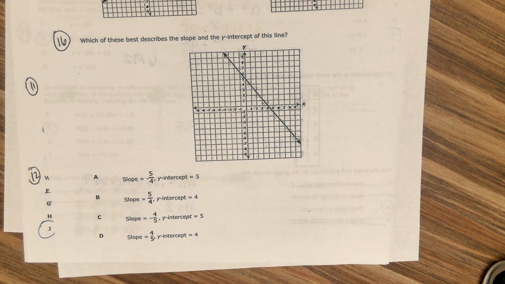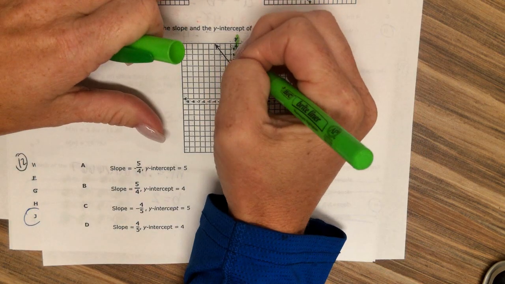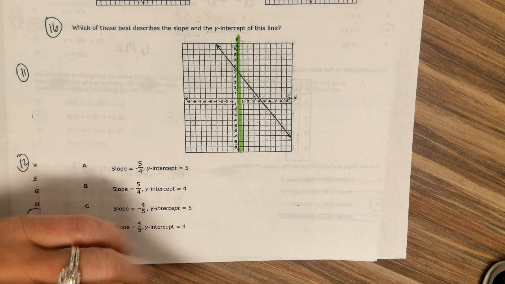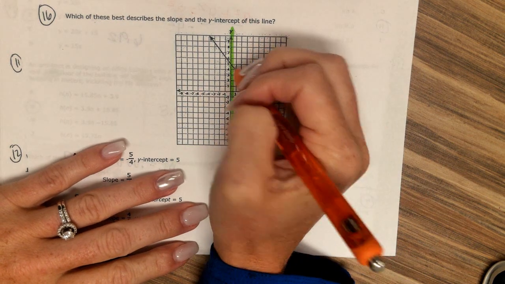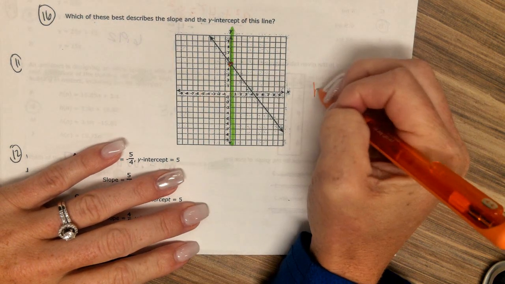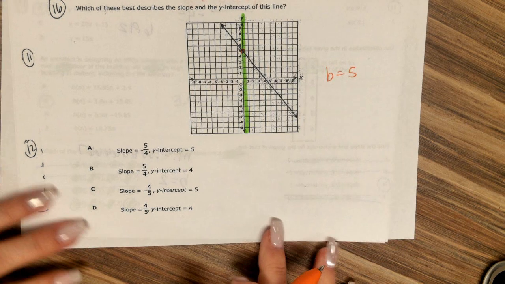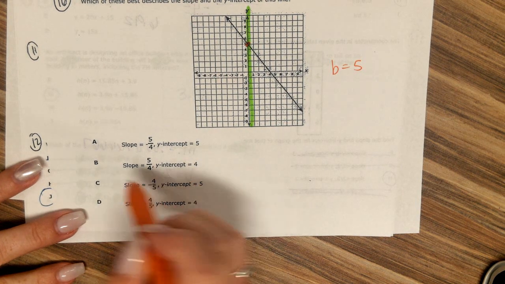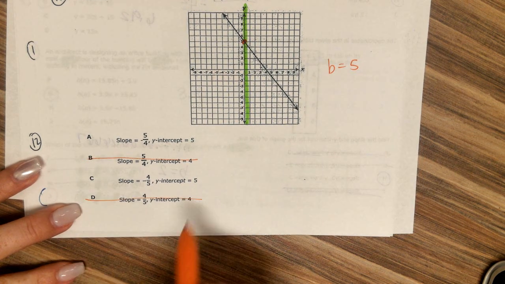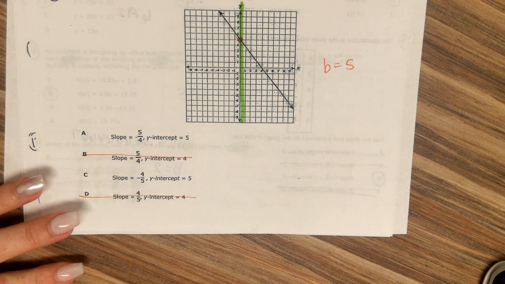Number 16. Which of these best describes the slope and y-intercept? So stop and look at the graph. How do you know where the y-intercept is? On the y-axis. So I'm going to highlight the y-axis. Where is this line touching the y-axis? Right here. That is the y-intercept. It is at 5. So what can I mark off right away? B and D.